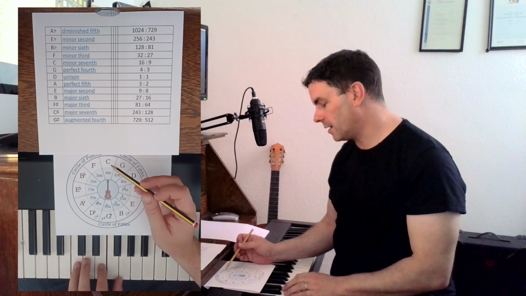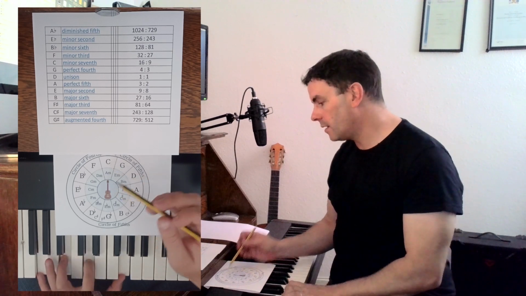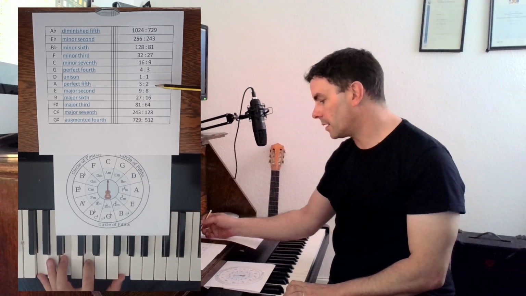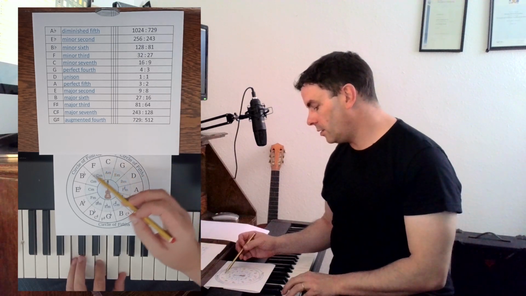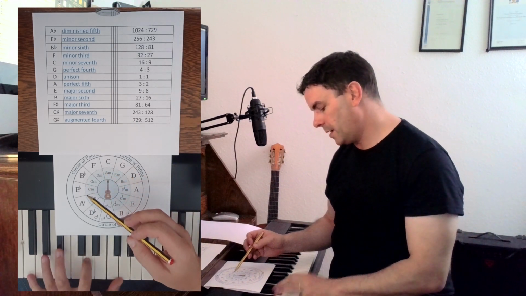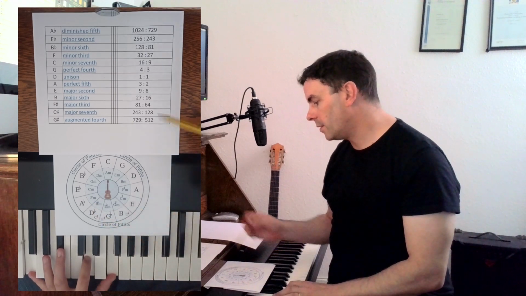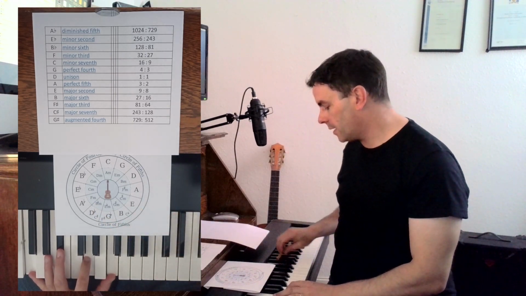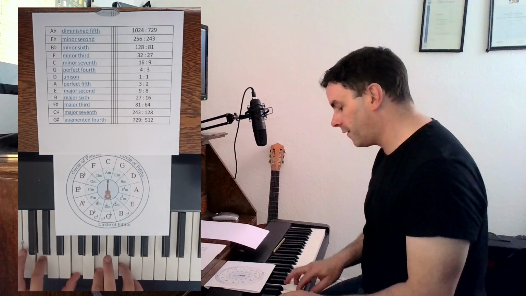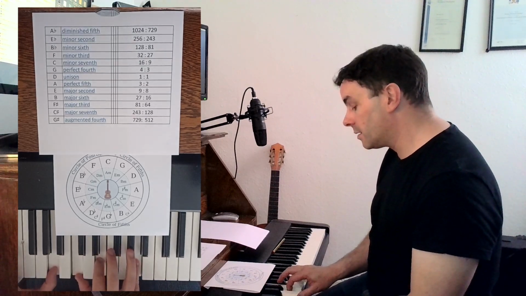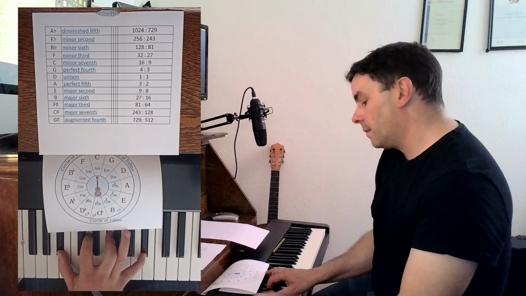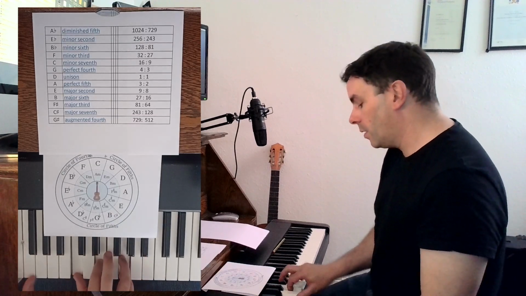All I've done there is I've gone C to G, that's a fifth, that was that small ratio, and then to a B flat, so that's a big jump of a seventh, which is a much higher ratio. Again, that's a little bit more interesting. It starts off nice and consonant, and then goes somewhere interesting. And it could roll back round to C quite nicely.